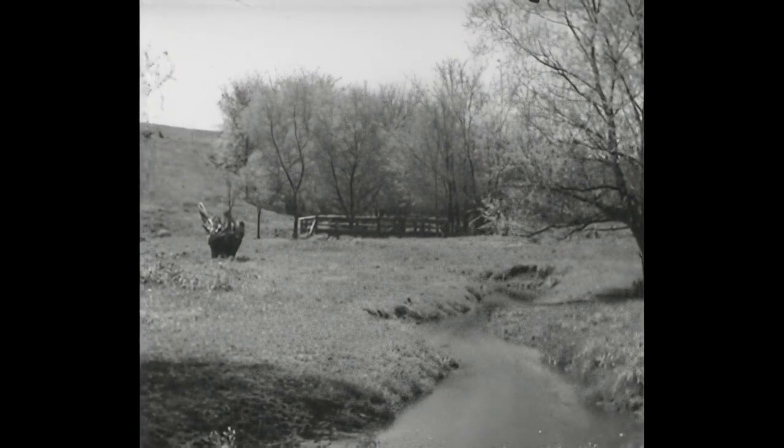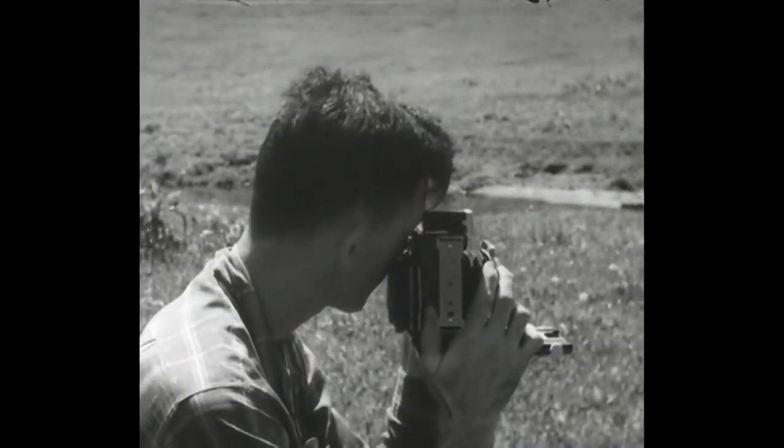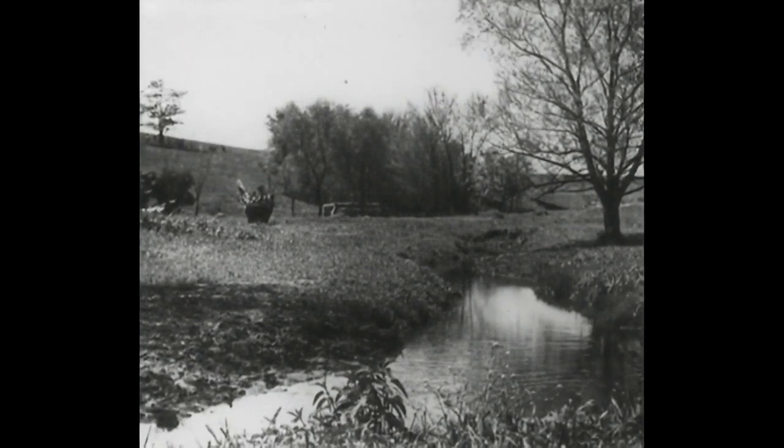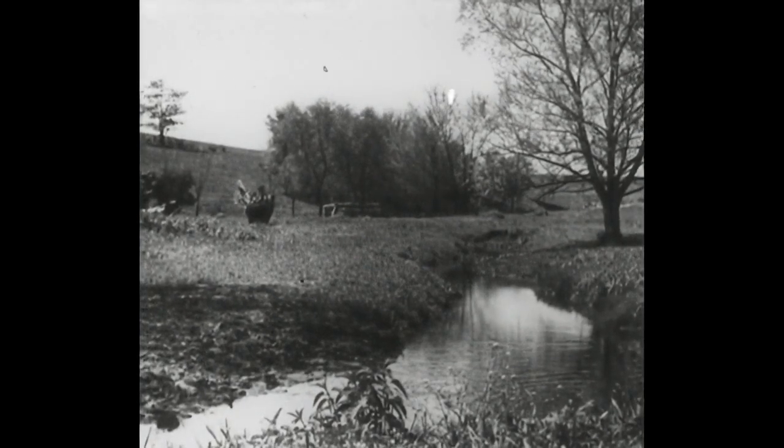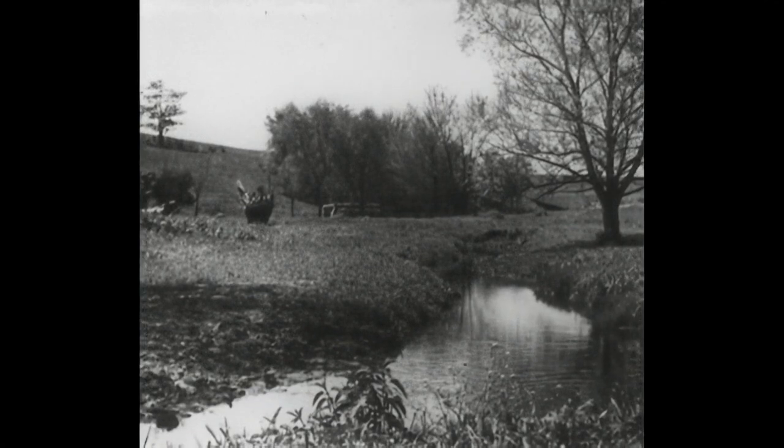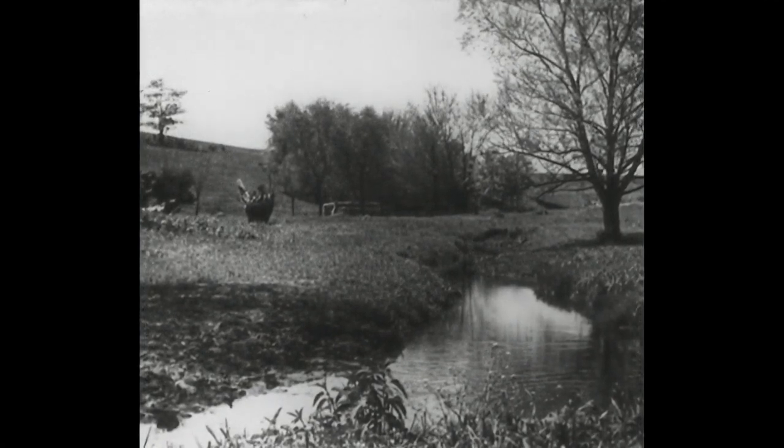That's good. Now let's check the final print. See how the stream follows the rule of thirds. The foreground foliage frames the scene together with the trees in the middle and background. And finally, the picture contains a number of different shaped areas: the sky, foreground, trees in background, and so forth.